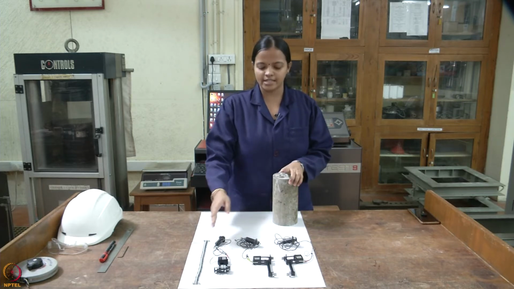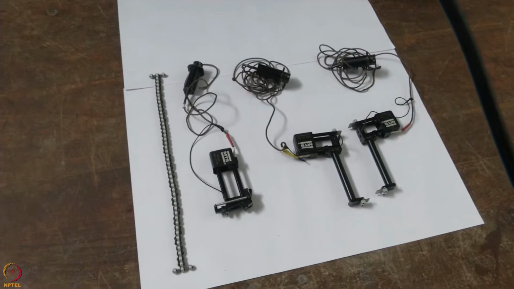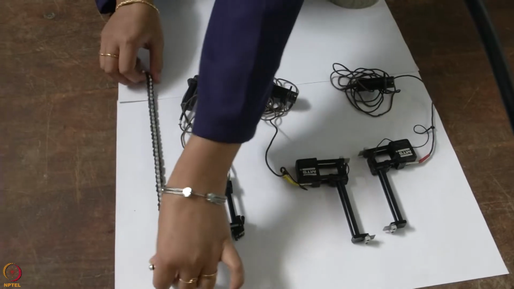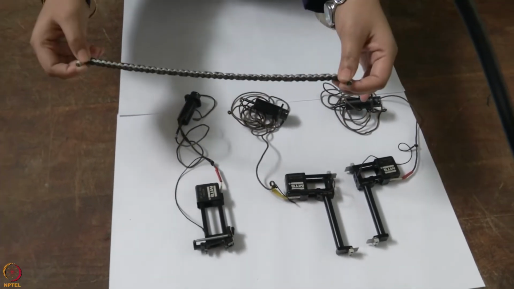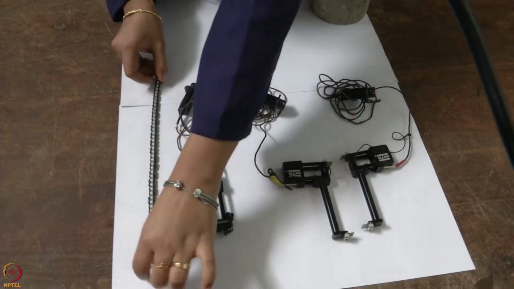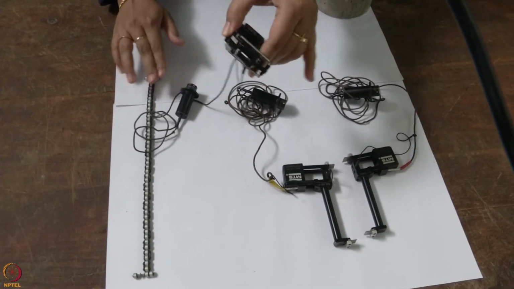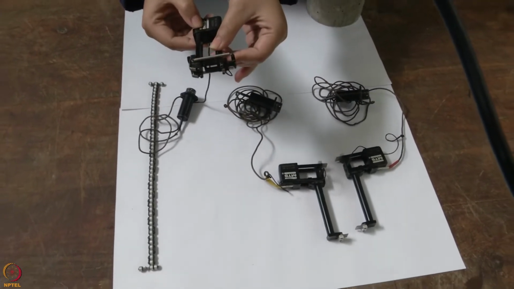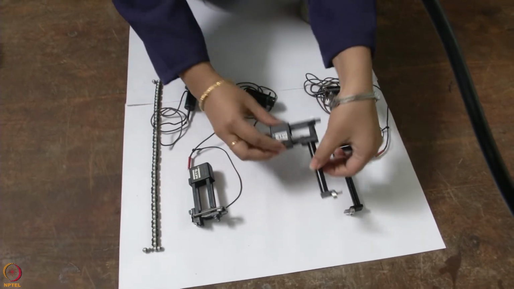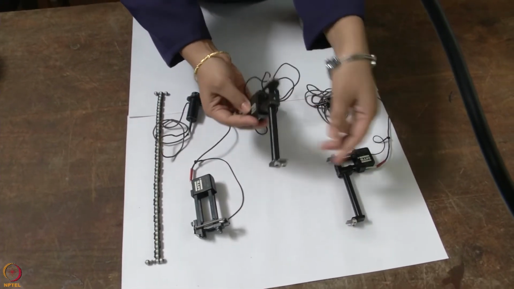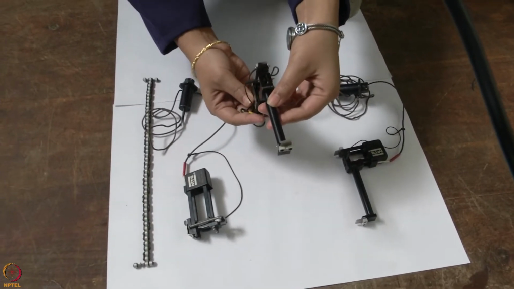So, these are the accessories required to do the testing. We have an undeformable chain which will be placed around the specimen, and an extensometer will be connected to this chain to record the change in chord length. We have two axial extensometers which will record the axial deformation of the specimen.